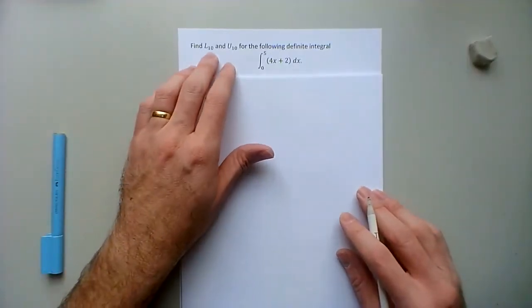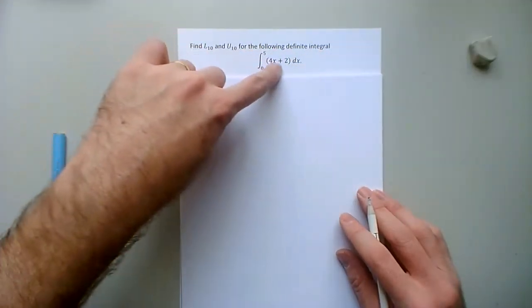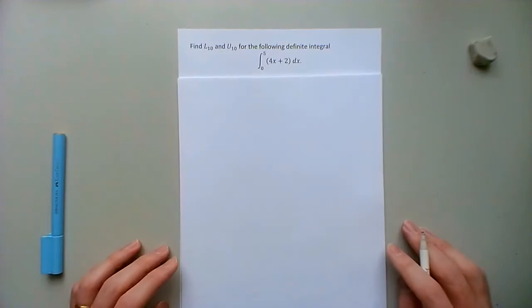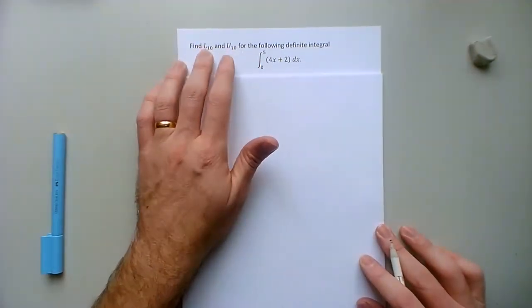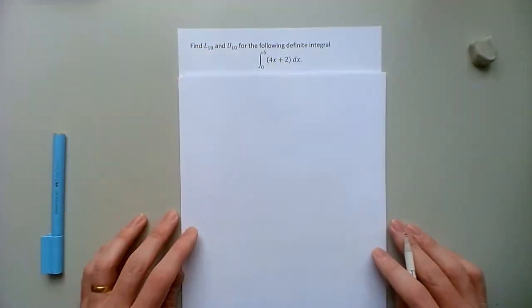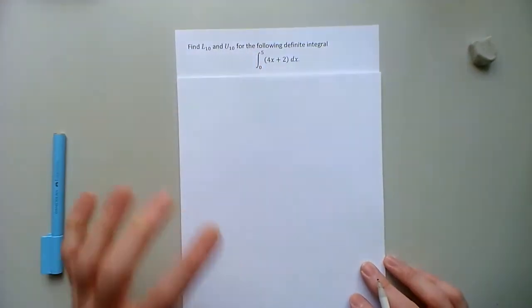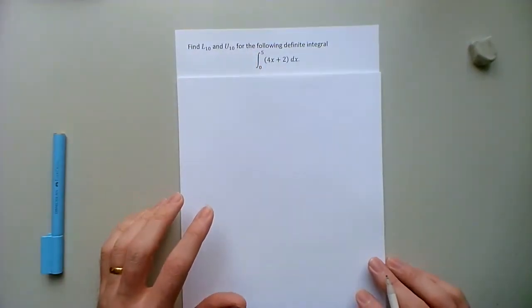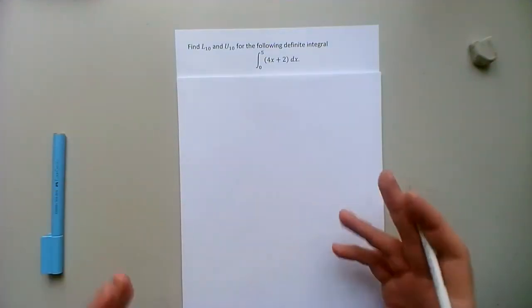Okay, find L10 and U10 for the following definite integral: the definite integral from 0 to 5 of 4x plus 2 dx. Well, L10 and U10 are the lower sum and the upper sum on 10 equal intervals, so the regular upper and lower sums, which means I have to cut this interval from 0 to 5 into 10 pieces, and then find the maximum and minimum on every one of them and multiply by the width and add them up.